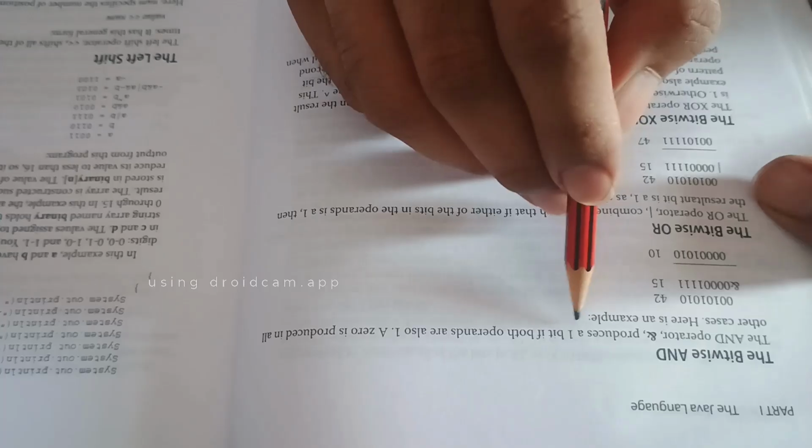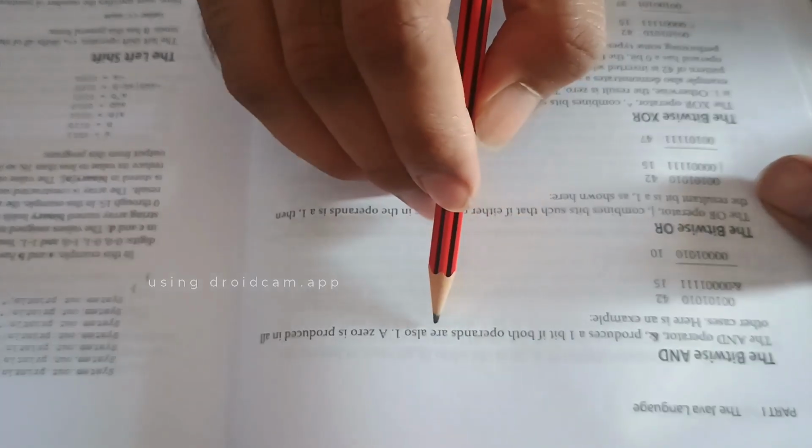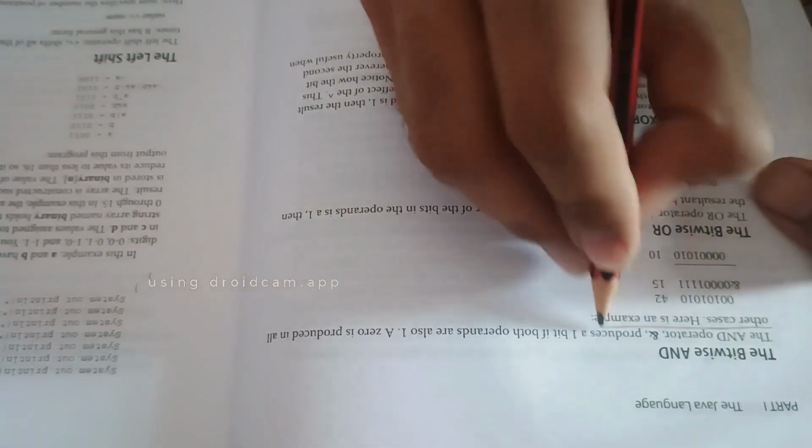Then we have bitwise AND. The bitwise AND operator produces a 1 bit if both operands are also 1. A 0 is produced in all other cases.